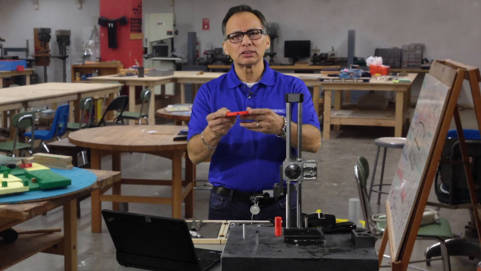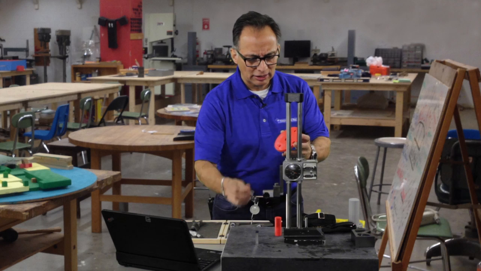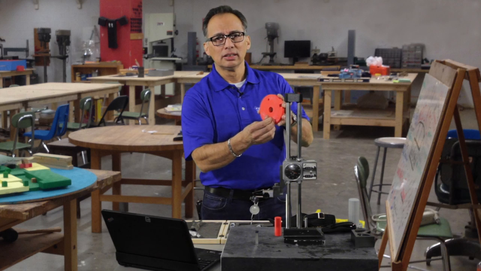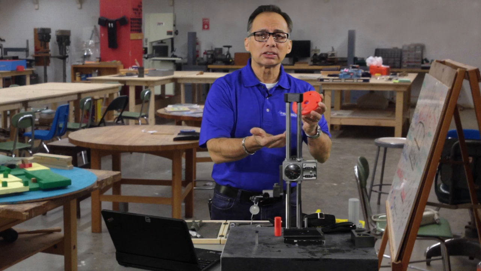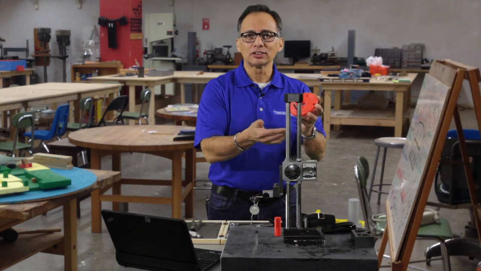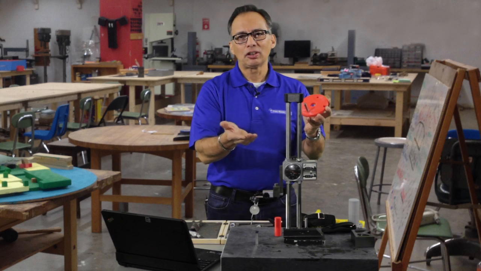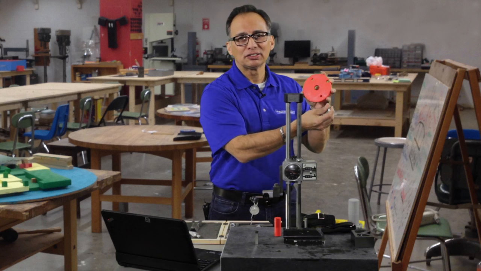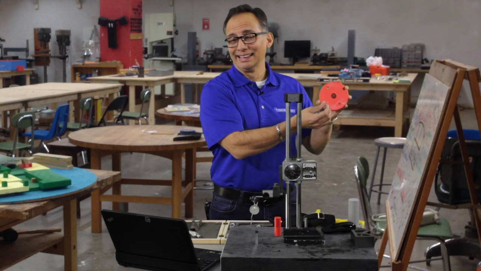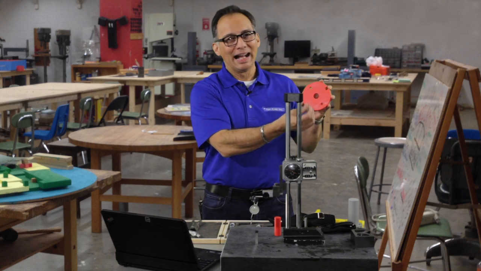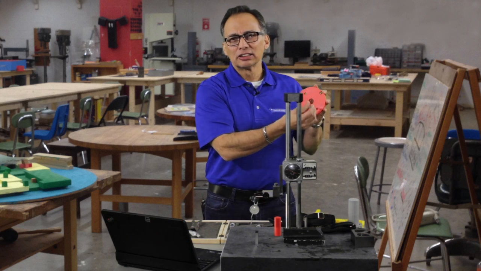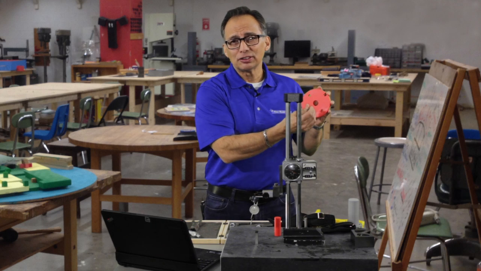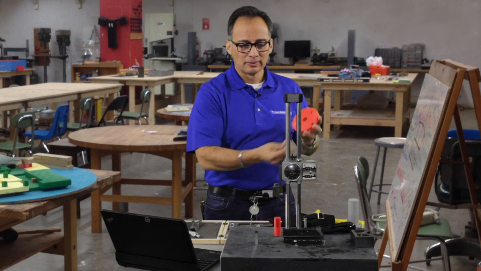First of all, with position, we need to verify the size of the feature. If the feature of size fails, there's no need to continue. After all, it doesn't matter where the hole is located. If the mating feature doesn't go through the hole, it doesn't matter how out of position it is, right? So remember, measure size first and then position.